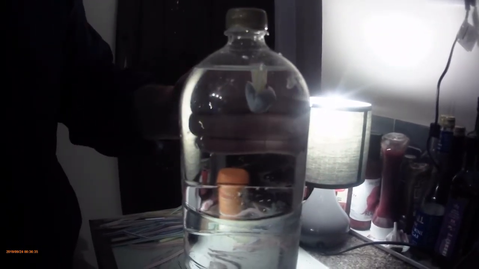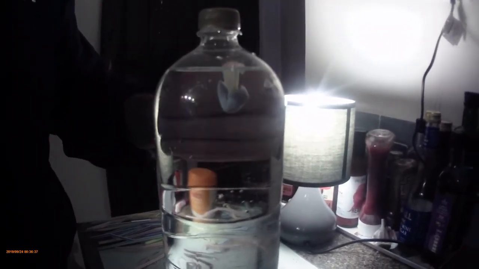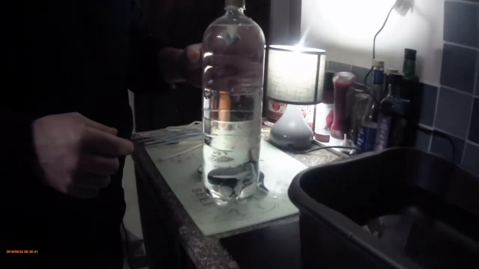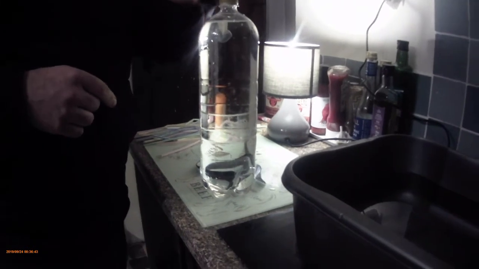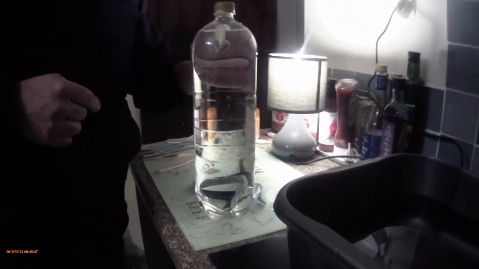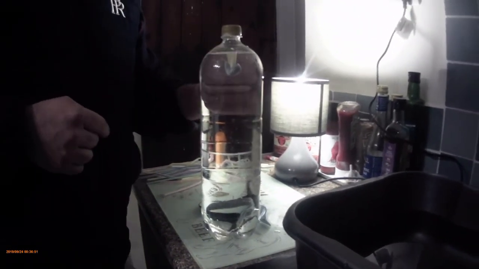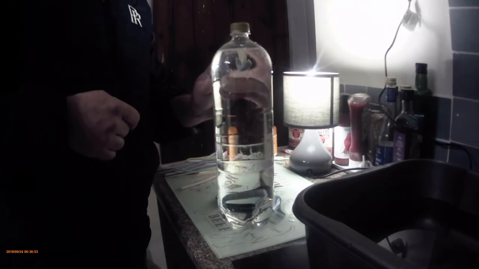The reason it does this is that inside that straw is air. When I squeeze on it, I increase the water pressure so the air bubble gets smaller. I decrease the volume of the air, and if I decrease the volume, it makes it more dense. So at the moment, its density is just below 1.